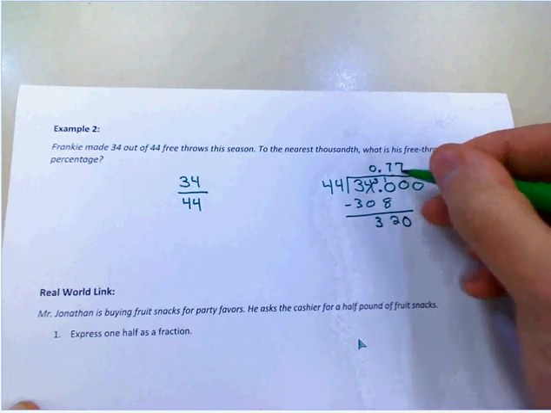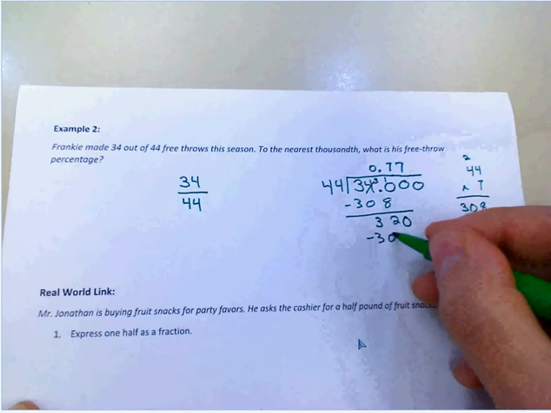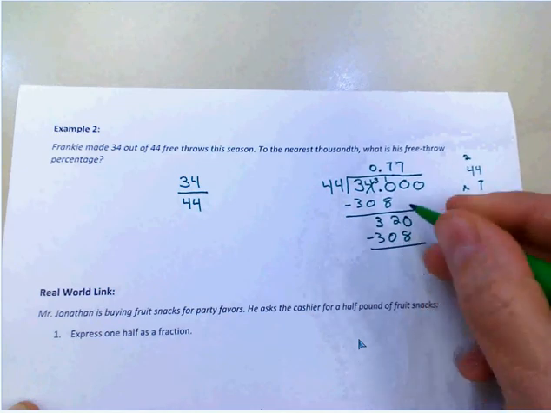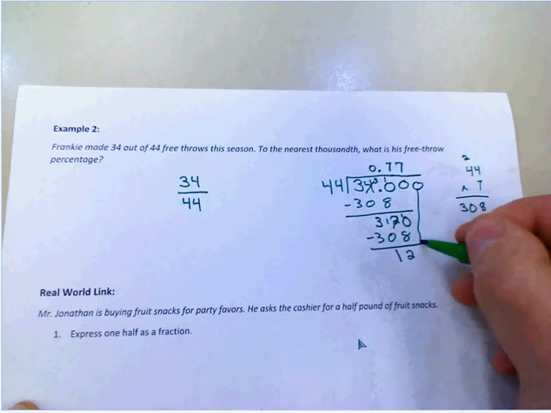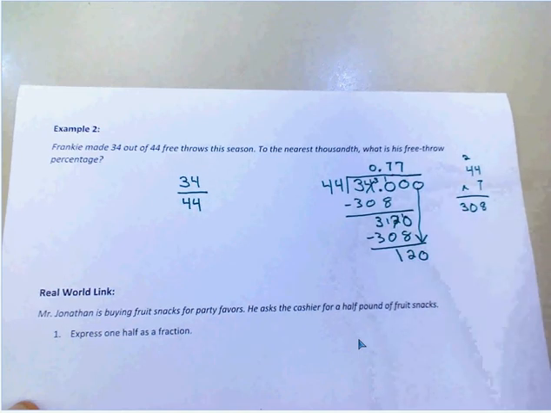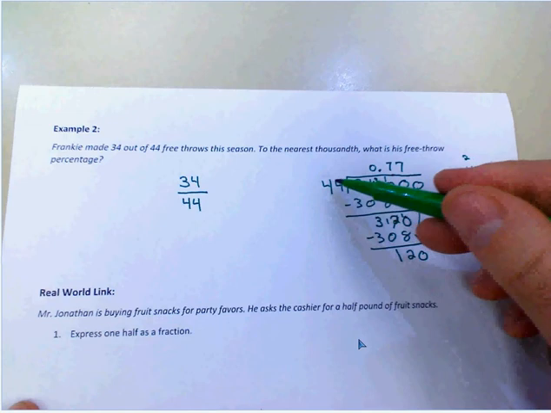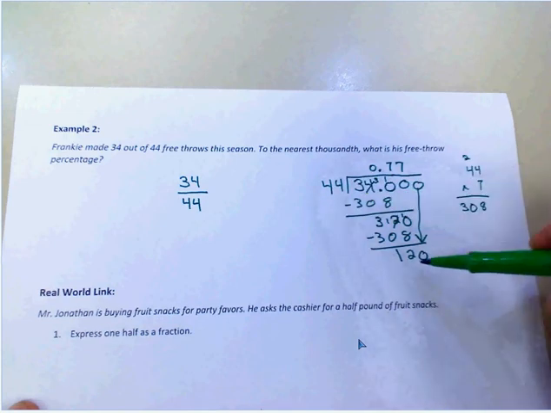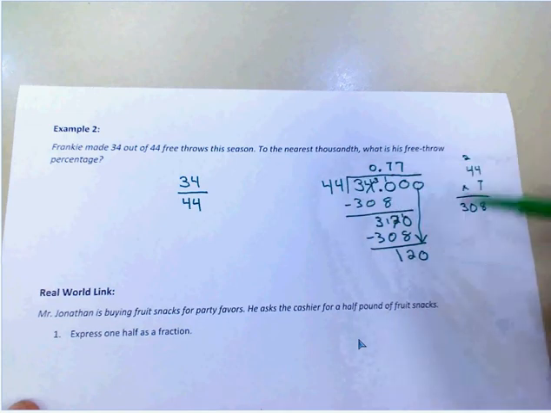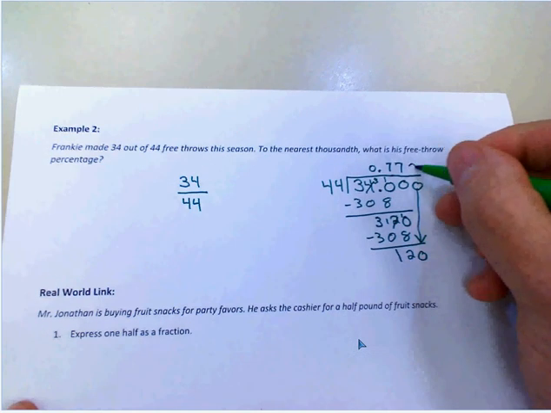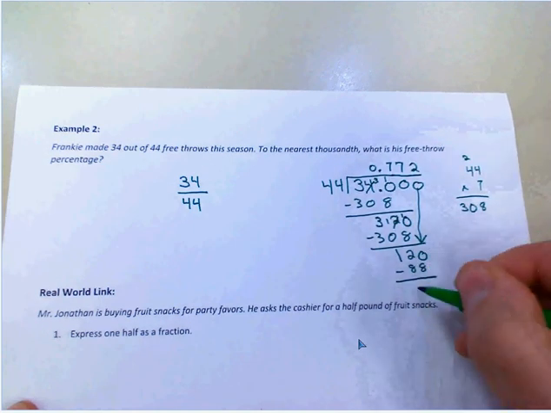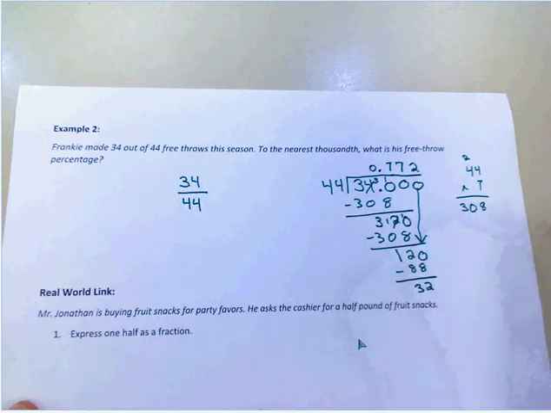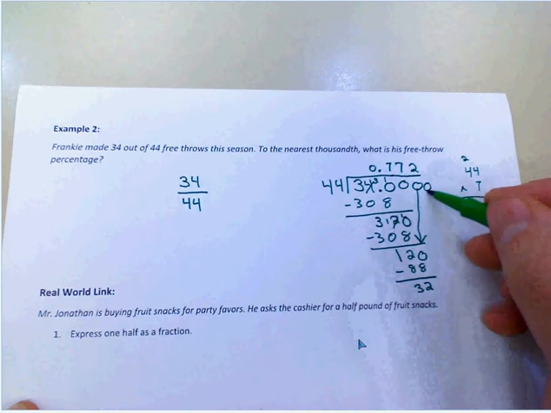Same thing, 7 again. Drop our 0. So this time, we know that 40 times 3 is 120, so 44 times 3 would be much too high, so let's try 2. Minus 88, which is 32. Okay, and we add another 0.